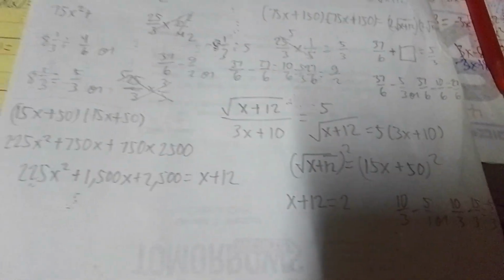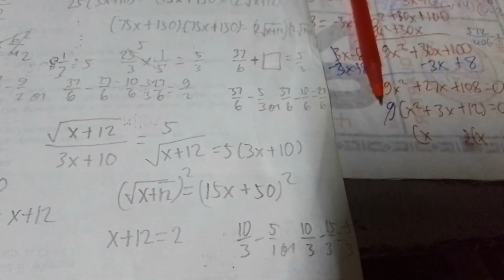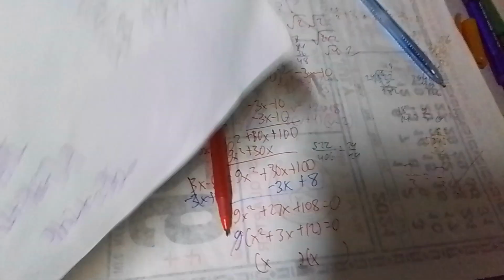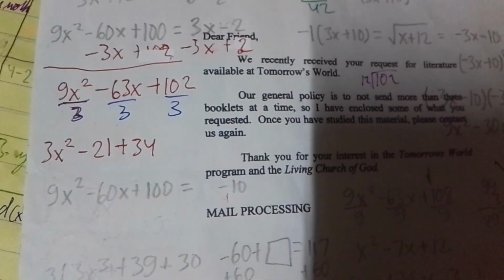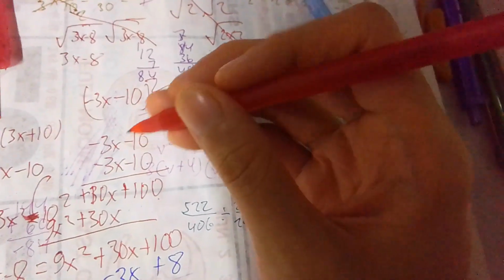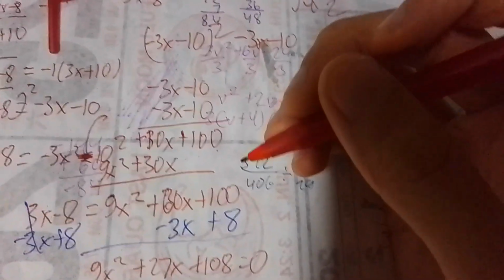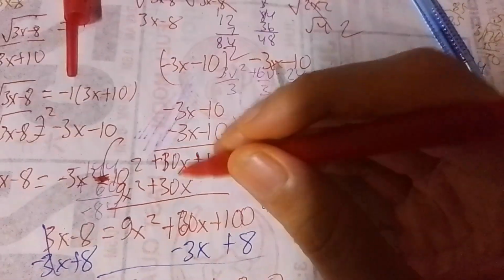So, 3x minus 10. Mali, I have to switch. Yan. So, di ba remember that's supposed to be 60x pala? Ah, tama pala. That's supposed to be 60x pala. Hindi siya 30. Sorry, guys. Because I thought kasi 30, we have to add.